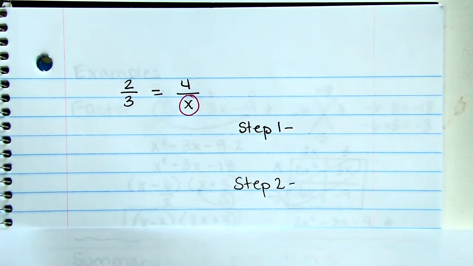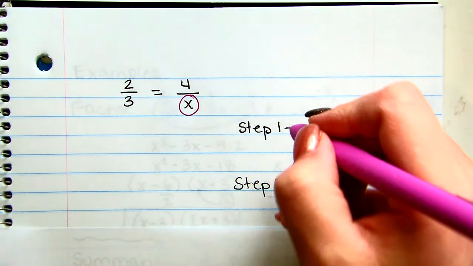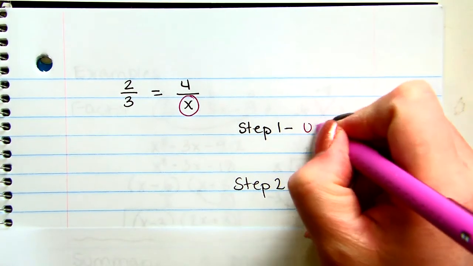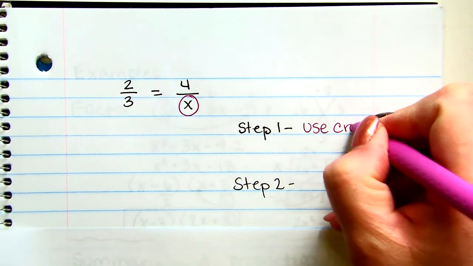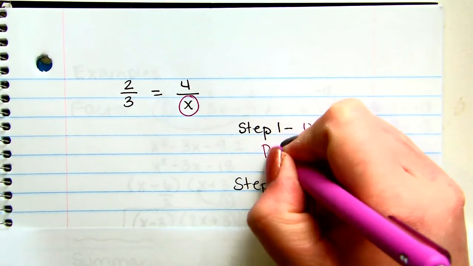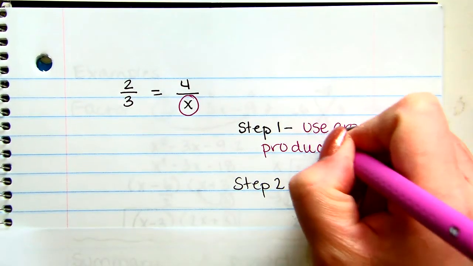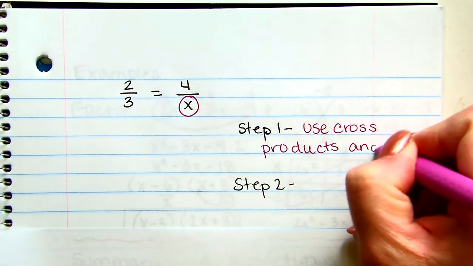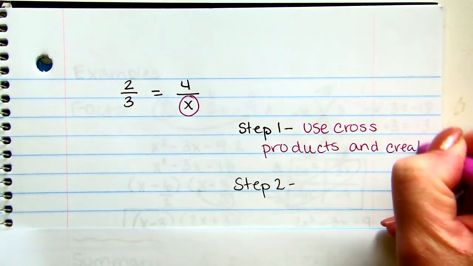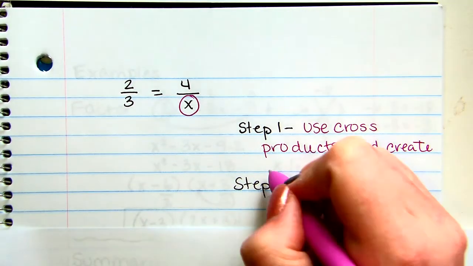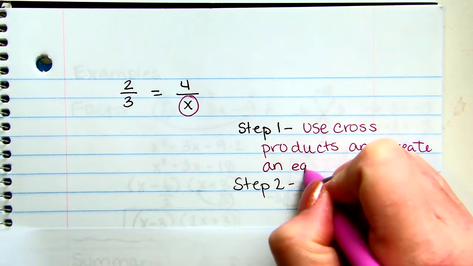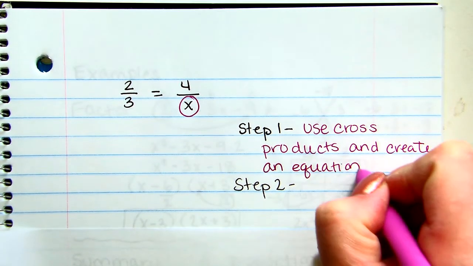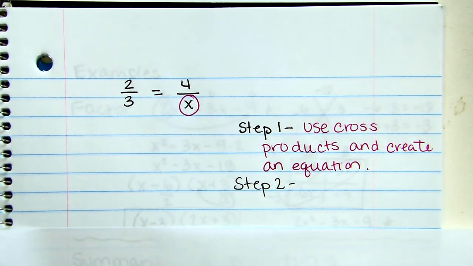Okay? So our step one is we are going to use cross products and create an equation. So I'm going to use my cross products.